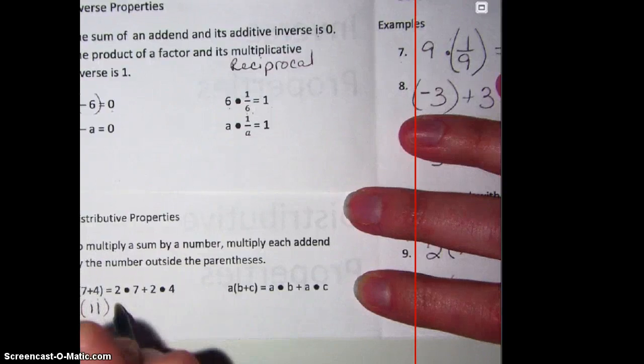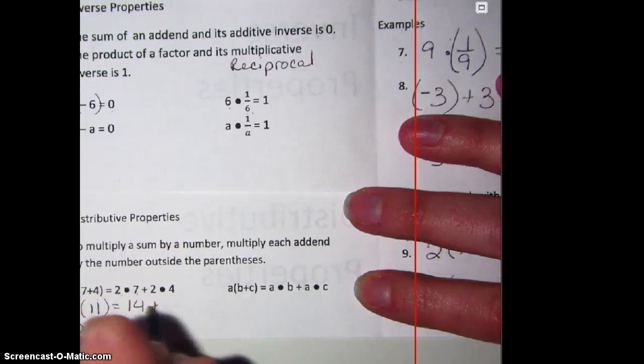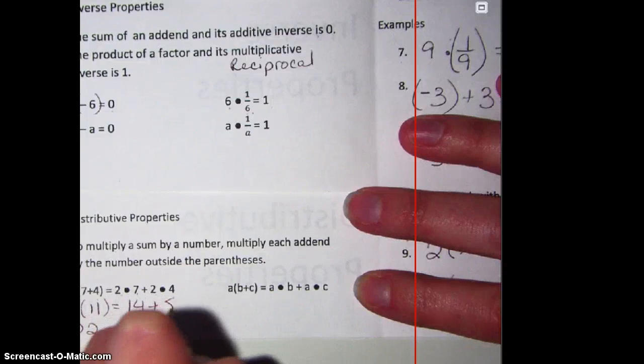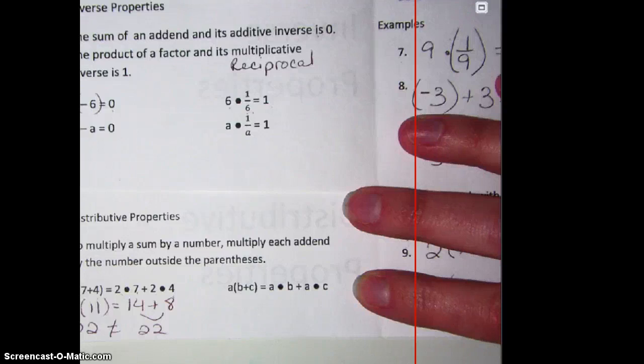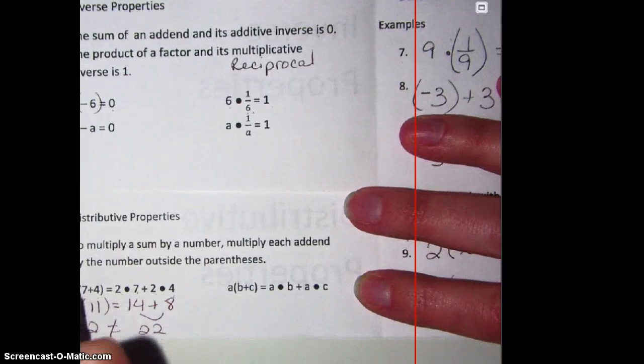If I add 7 plus 4, I get 11 times 2, I get 22. Let's take a look at the other side. 2 times 7 is 14 plus 2 times 4 is 8. And 8 plus 14 is 22. So essentially what they're doing here is they're multiplying the 2 by the 7 and the 2 by the 4.